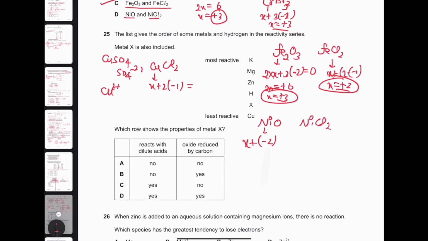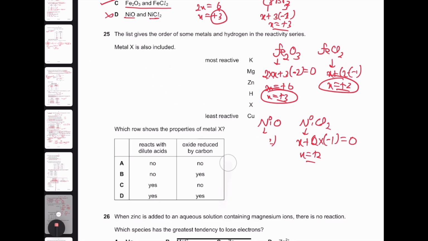NiXO is negative 2. So X is plus 2. X plus chloride ion 2 times negative 1. X is plus 2 again. That is why D is wrong. Alright. Now let me erase all of this.